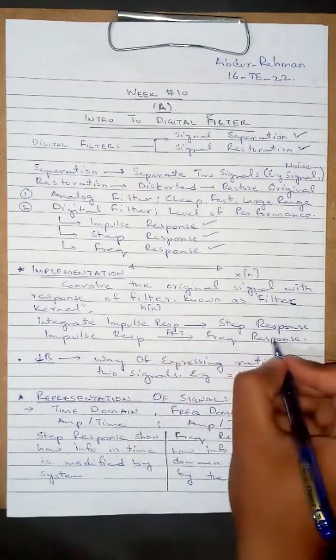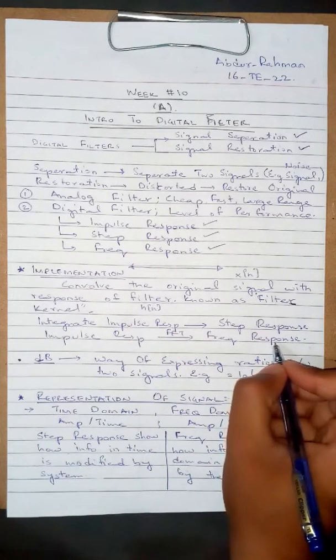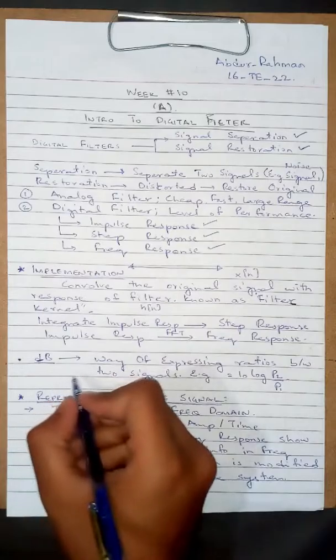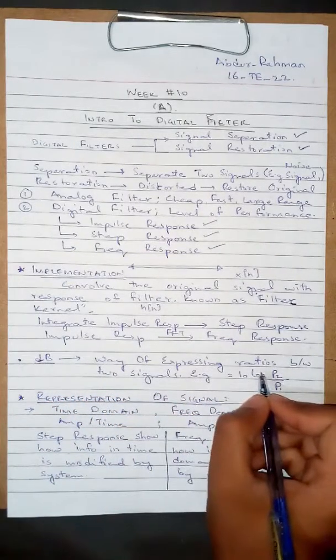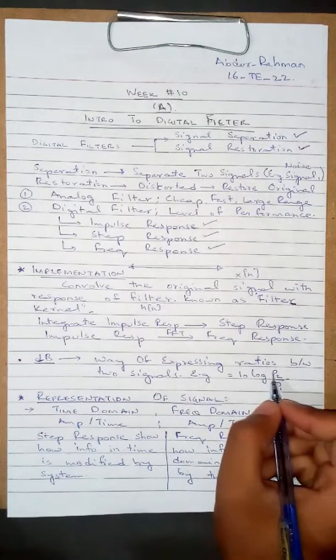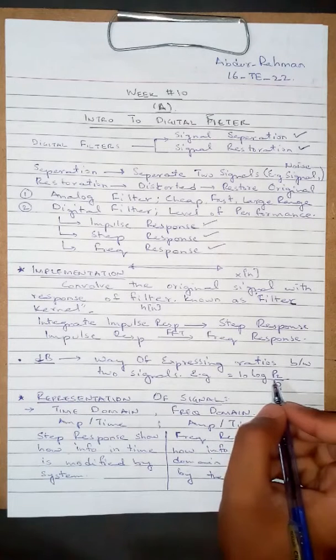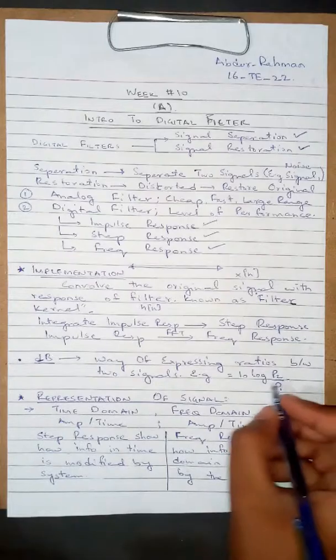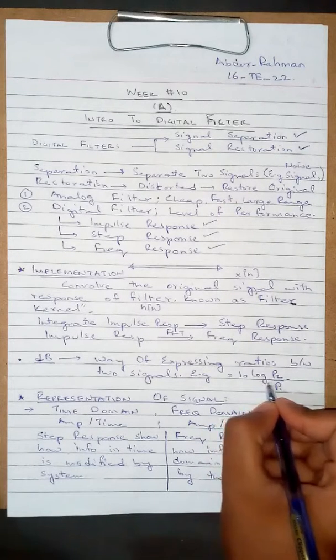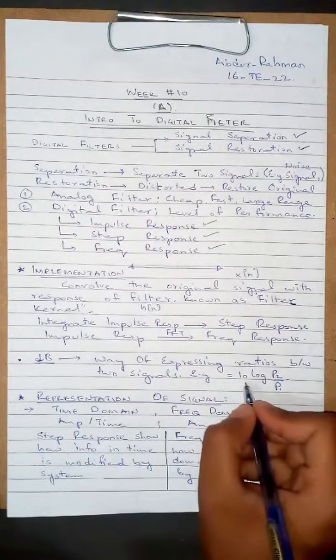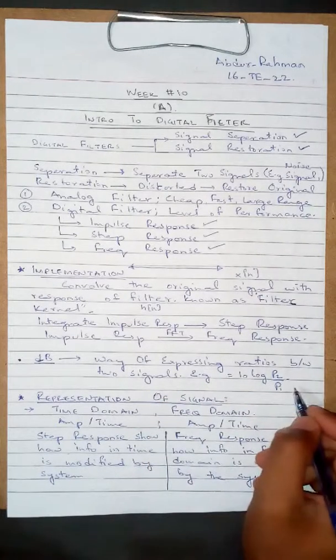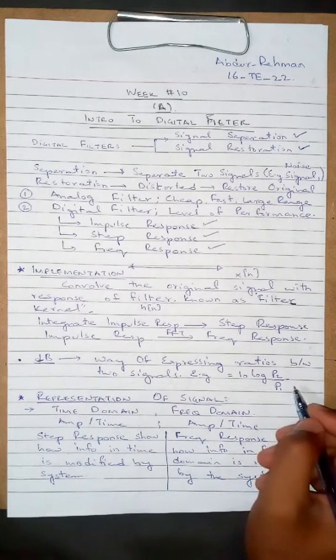The values that are represented in frequency response are in dB. So what is dB? dB is a way of expressing ratios between two signals. For example, if we have two powers, power 1 and power 2 of a signal, and we want to represent it in the form of dB, we take the log of p2 over p1 and multiply by 10. This is called the dB, also known as the decibel unit.